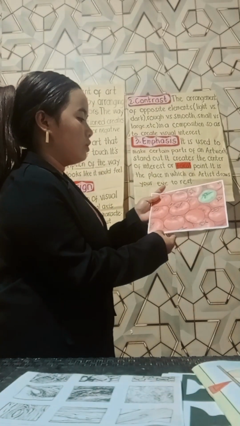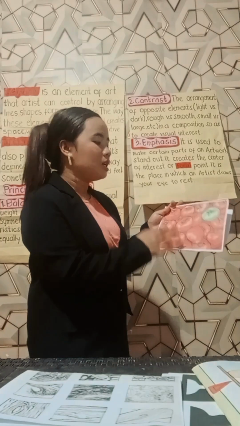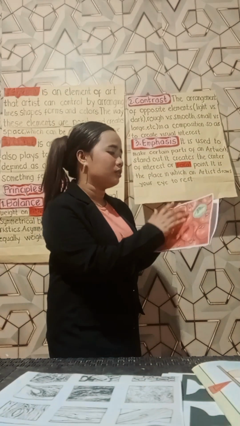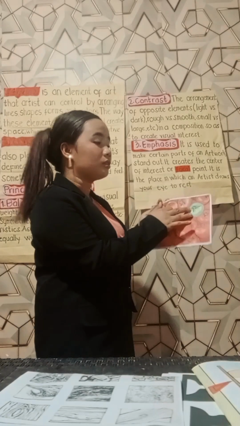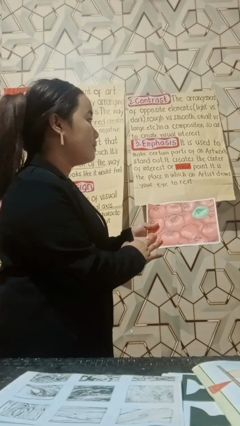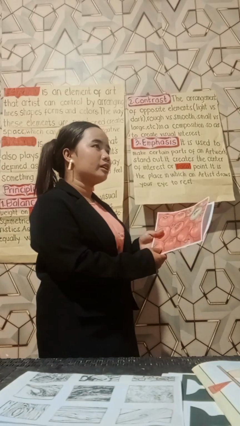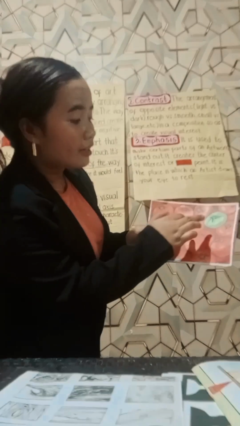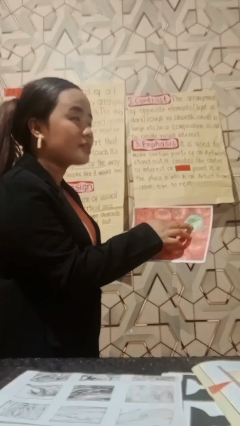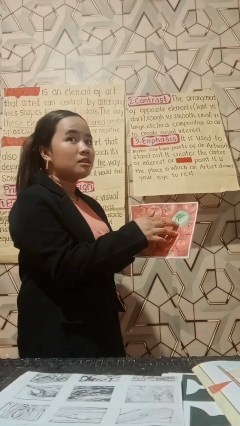Example, I have here an example. This tomato artwork has a lot of tomatoes. All of the tomatoes are colored red, except for one tomato that is colored green. This green tomato is the only one highlighted. Only one green. So when people look at the art, the eye is easily directed to that one tomato. Why? Because it is alone. So it is highlighted, it is the center, even if it is not in the center, it is the focus. People wonder why it is different. It is the first one seen and noticed.